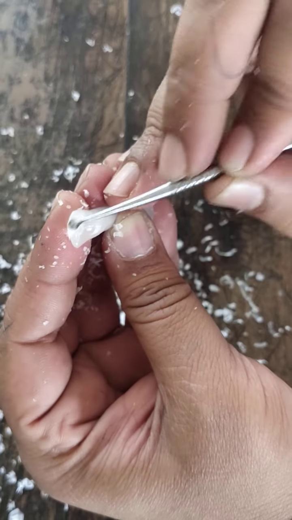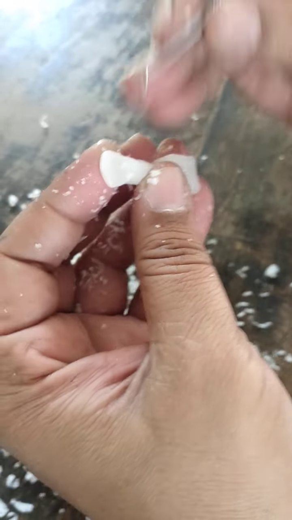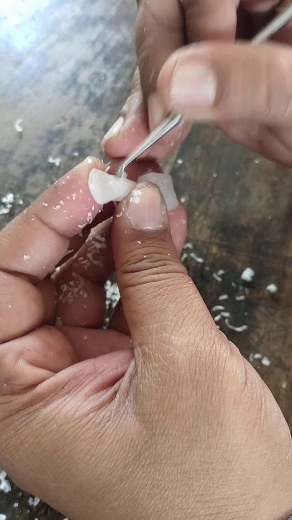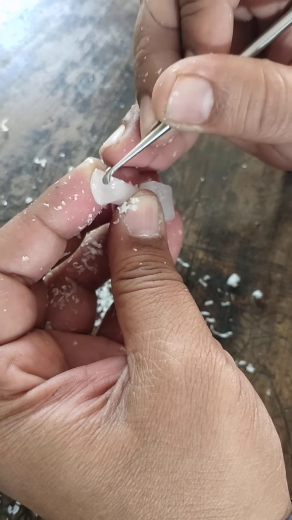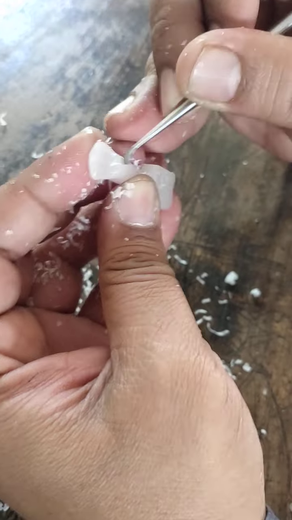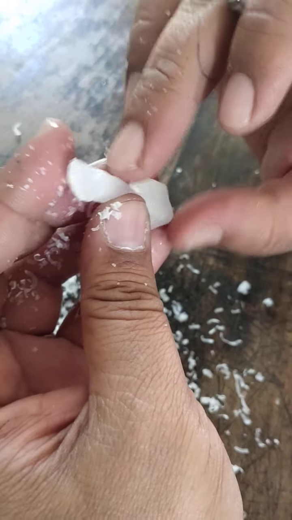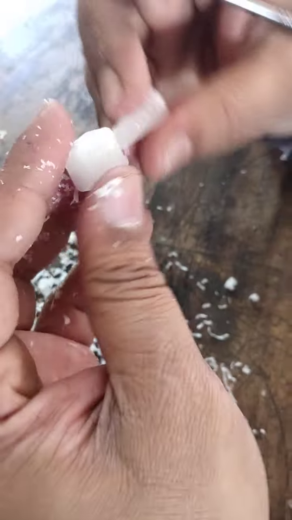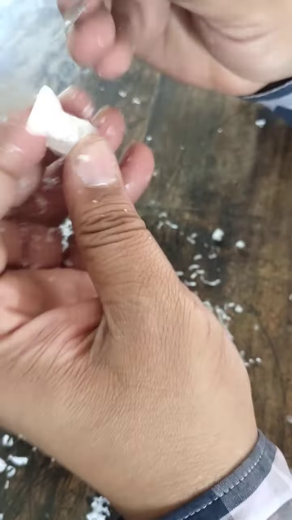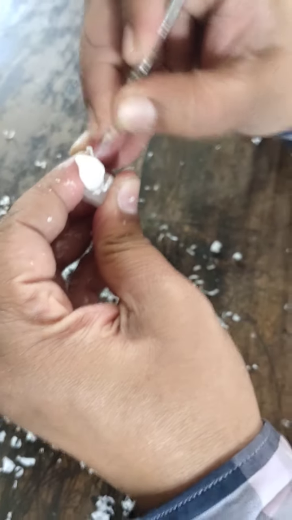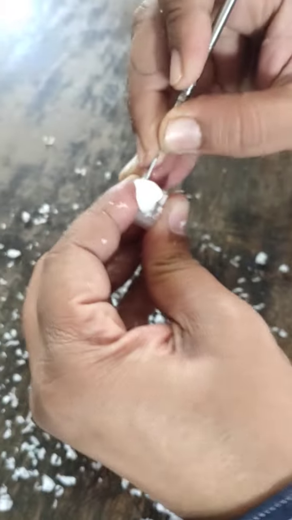Can you see this? Can you see this? Yes. So the part which is remaining between the two fossas is the lingual ridge. This is the lingual ridge. When you finish, it will show in great depth. Okay, so now I'll slightly make this tooth prominent on the base so that it is visible properly.